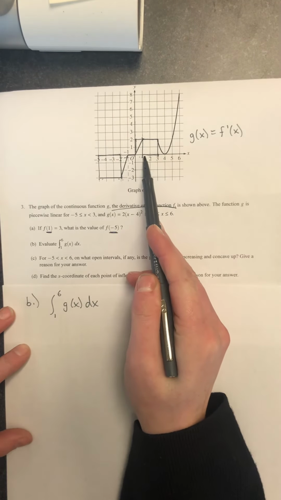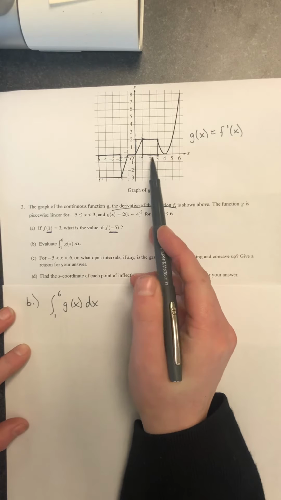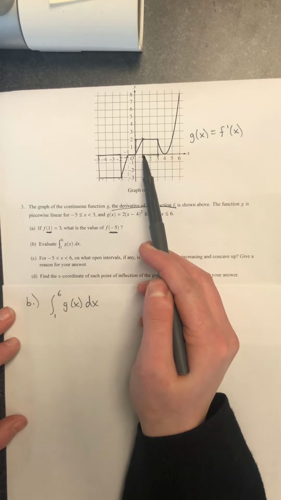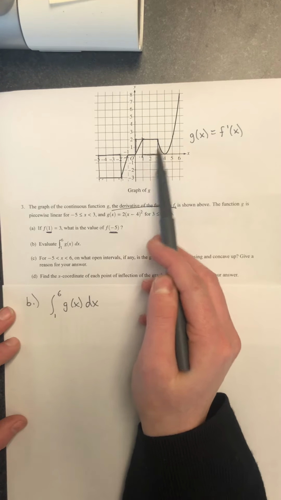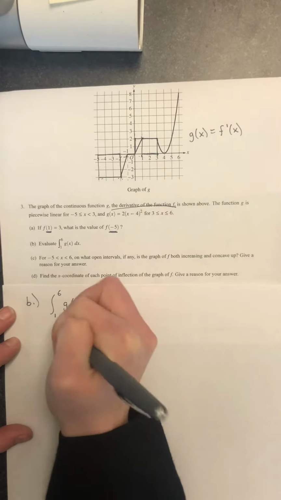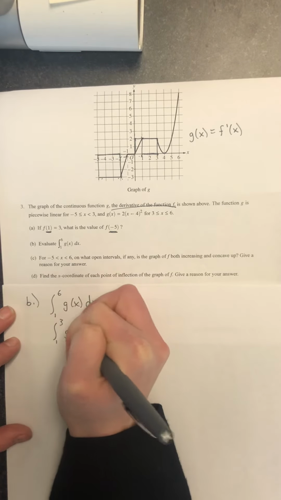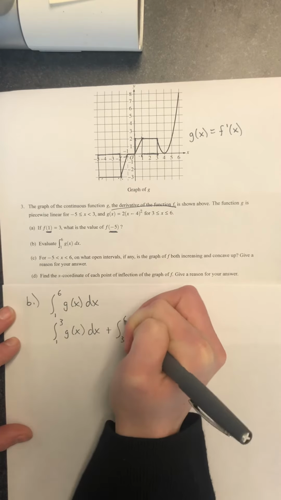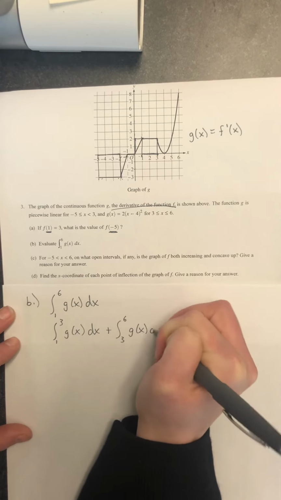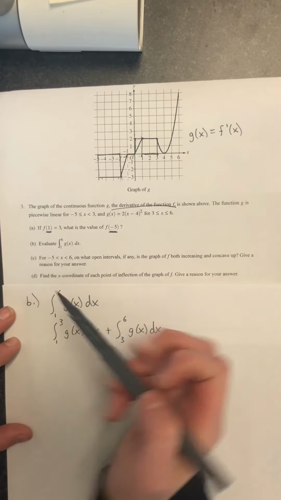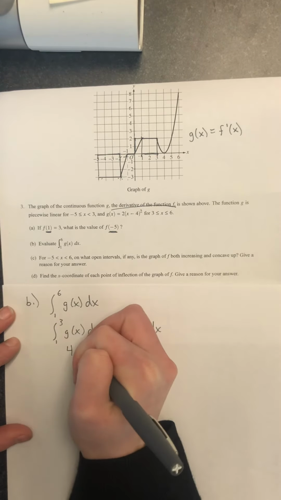Pretty easy at the beginning. The first area is going to be a rectangle. Well, it's actually a square, but same thing. This is going to be an area of 4. We could even split it up: it's the integral from 1 to 3 of g of x dx, and then we'll deal with the other thing later, from 3 to 6, g of x dx. So the integral from 1 to 3 is going to be 2 times 2, which is 4.